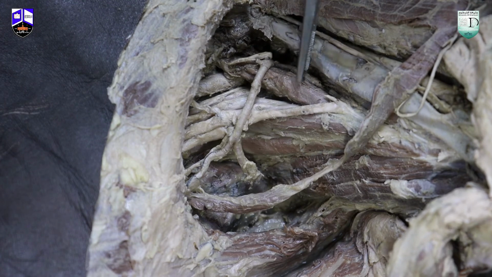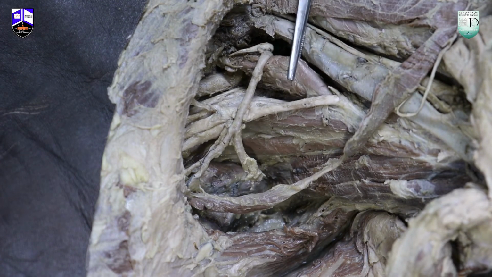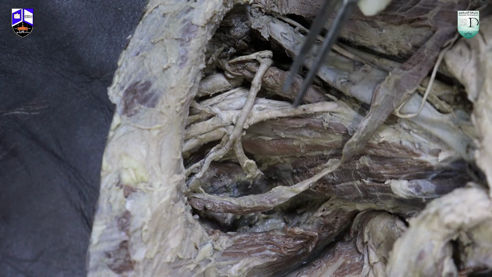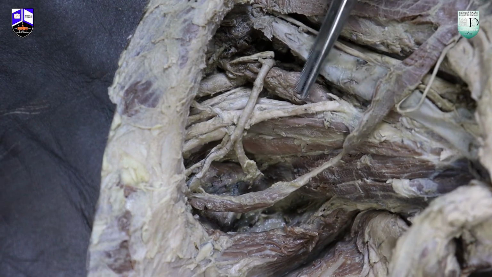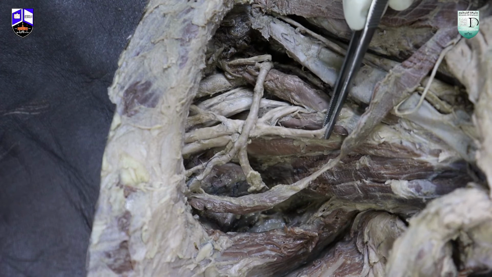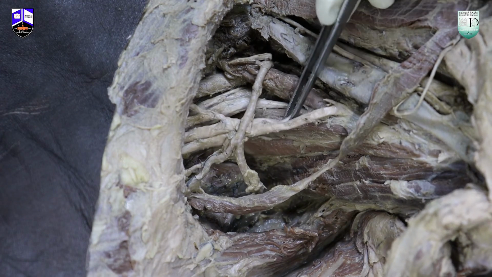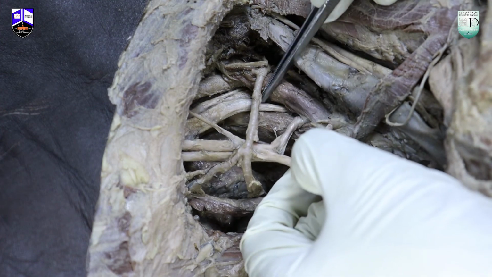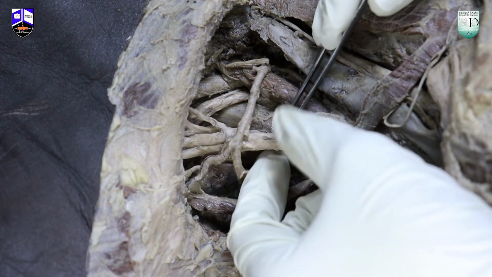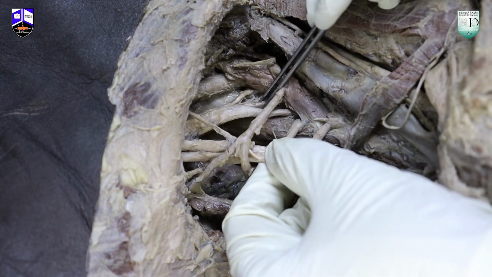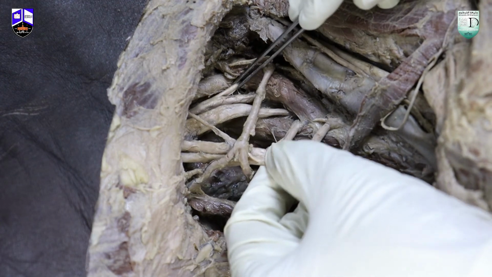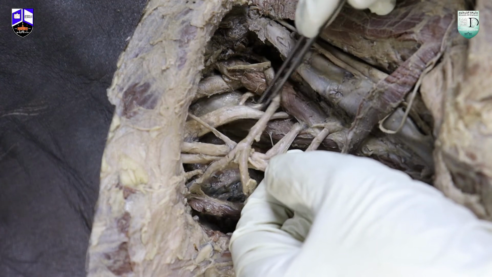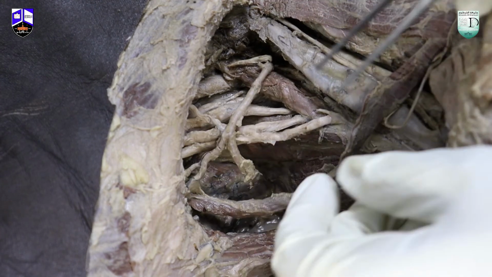They are located between the scalenus anterior here and the scalenus medius more posteriorly. The roots are C5, this is C6, now this is C7, and here we have C8 with a contribution from T1.